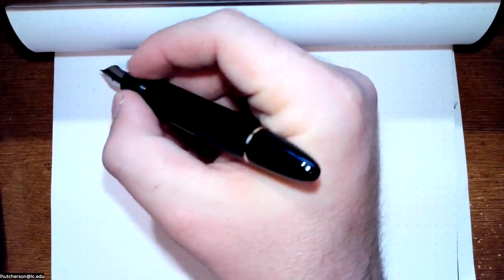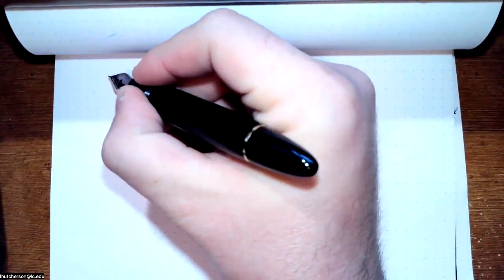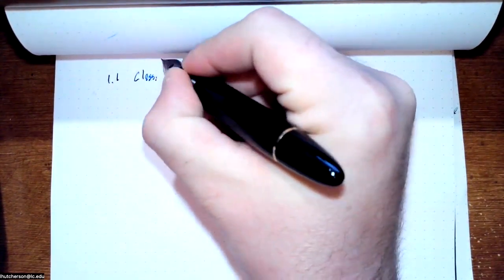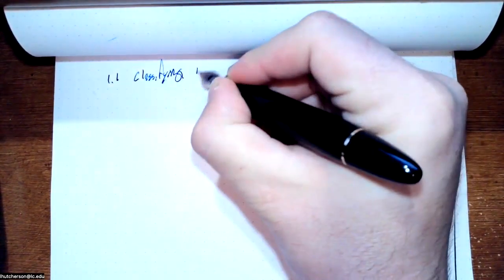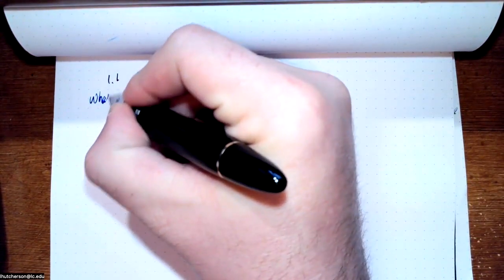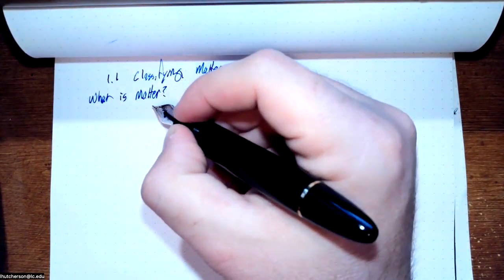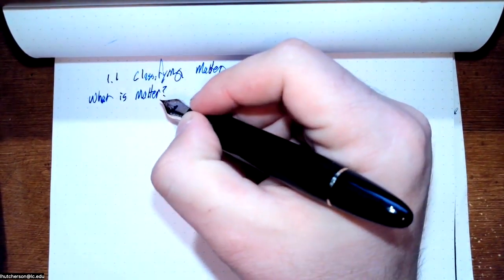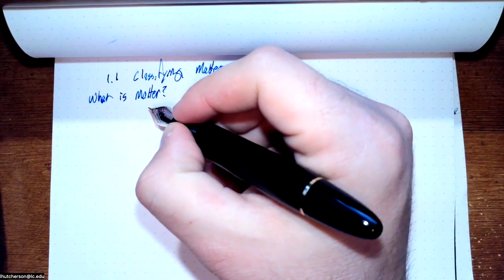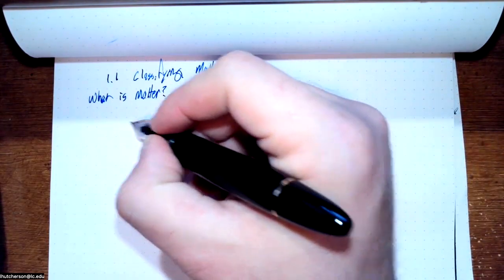So, section 1.1 is on classifying matter. Now, first thing we need to talk about is what is matter? Okay. Well, I'm going to give you two definitions for this. First of them is more of a nuts and bolts chemistry definition. The second is just kind of a practical one.